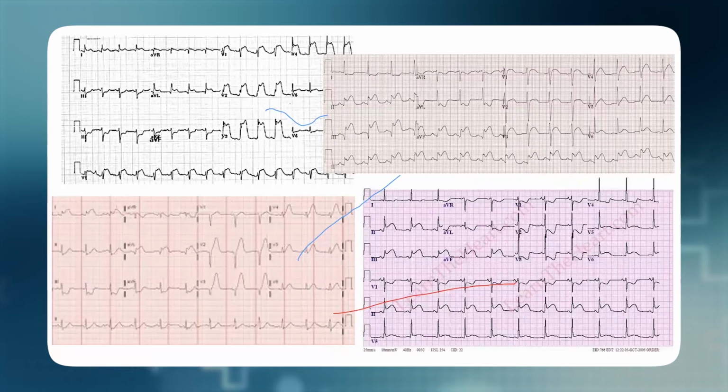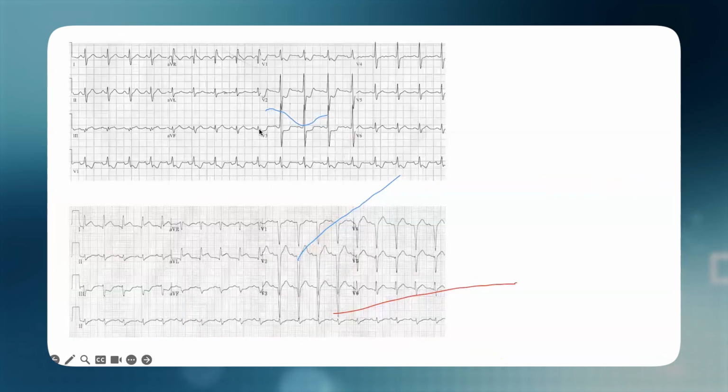Is this inferior also posterior? Yes, correct. This is an inferior posterior wall MI. Inferior wall MI with ST depressions in V1, V2, V3. Most likely the posterior wall is involved. And you can see there are subtle elevations in V5, V6 as well. So we don't know, it might involve the LCX as well.